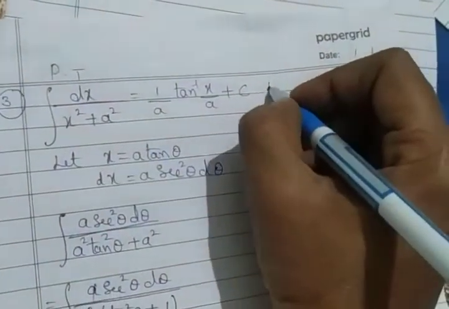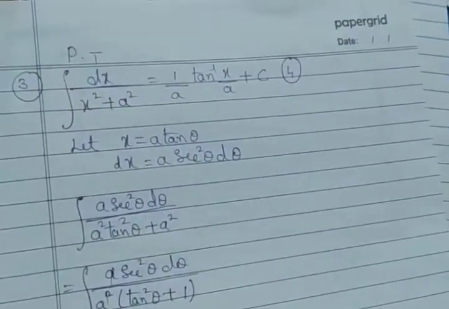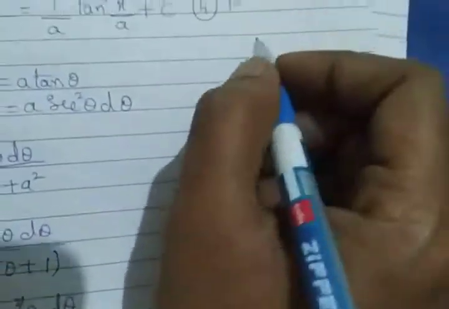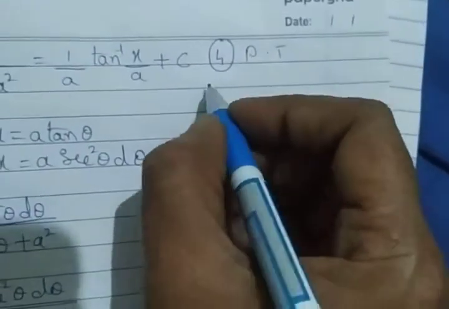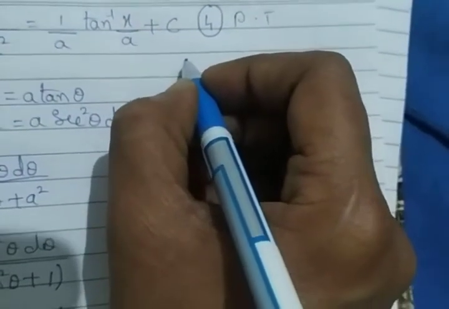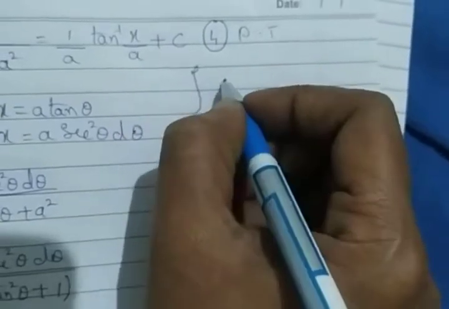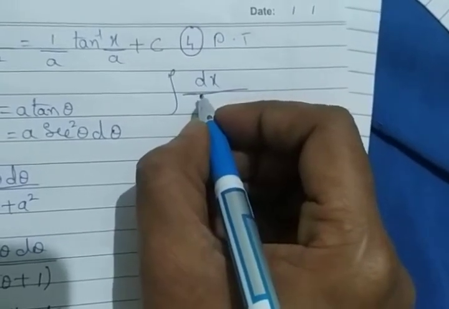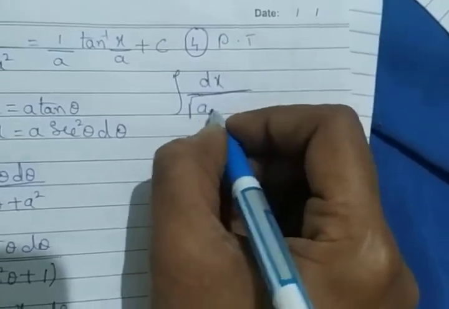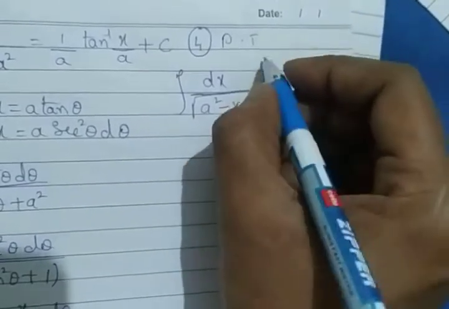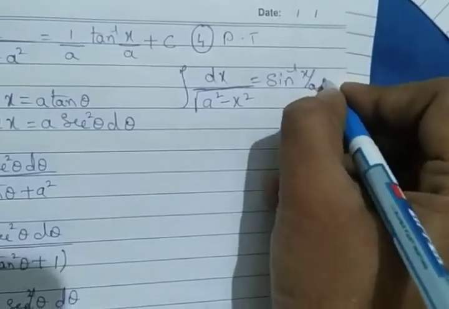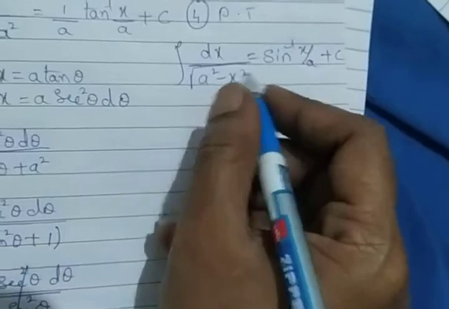Next, fourth one, prove that integral of dx divided by the root of a square minus x square is equal to sine inverse of x by a plus c. So we have to prove this.